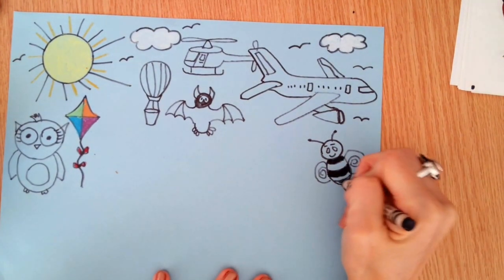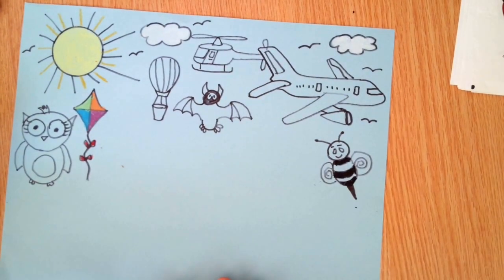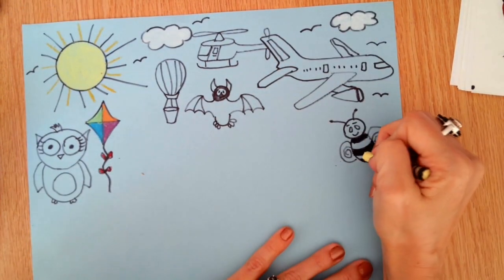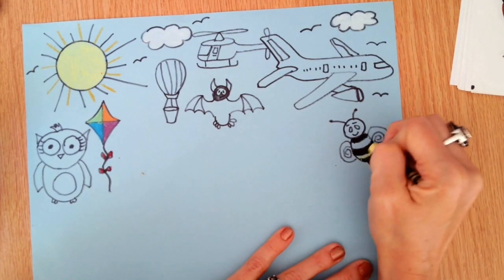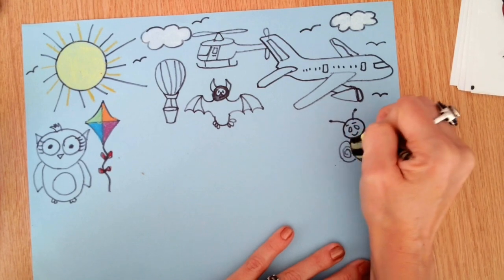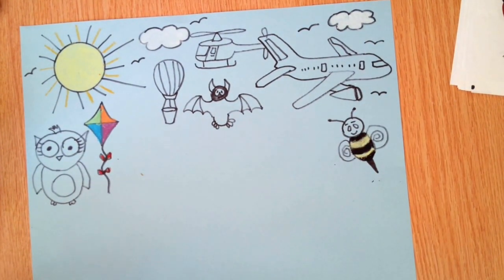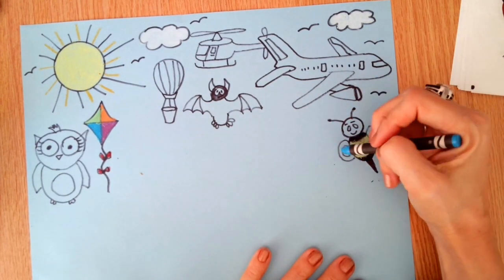Then I'm going to skip. And then I'm going to do black. And then in between, that's where the yellow is going to go, in between the black lines or stripes. And now I'm going to use my imagination, and I'm going to make the wings maybe like a very light blue.